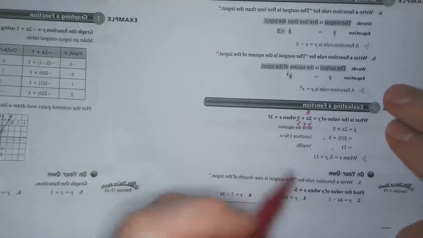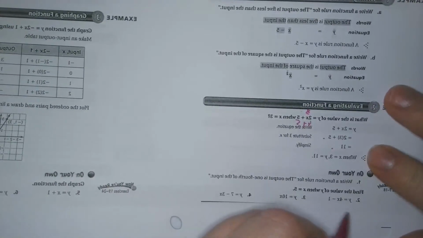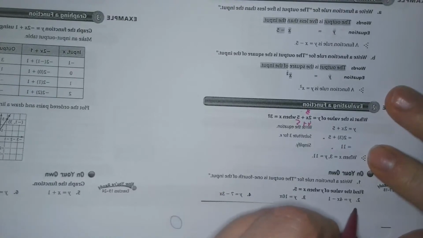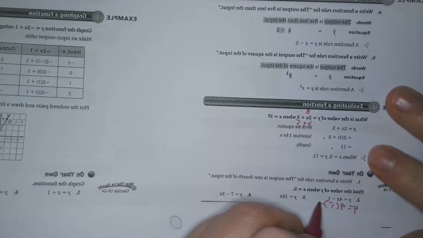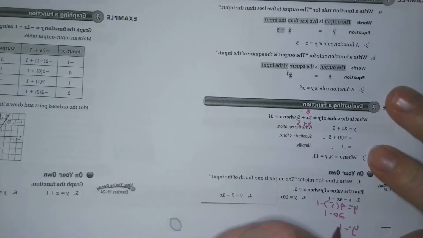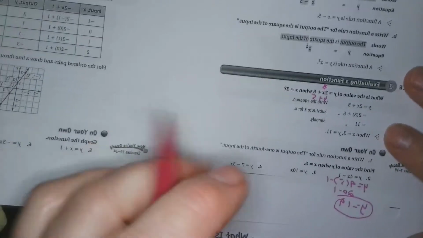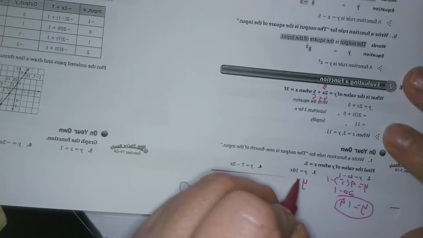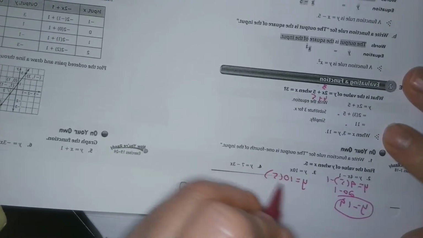So for example, right here, this says x is 5. So y equals 4 times 5 minus 1. So 20 minus 1 is y equals 19. Okay? Y equals 10 times 5.